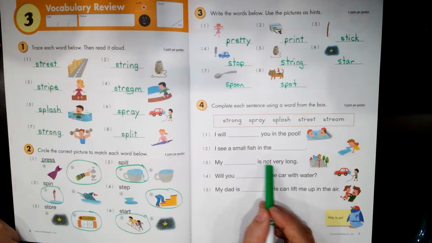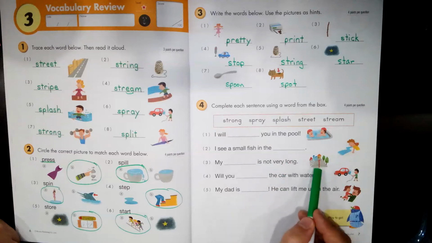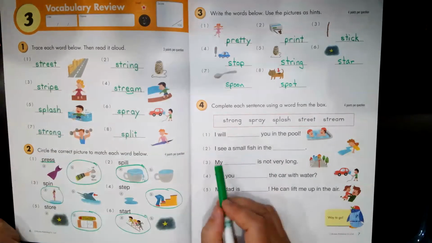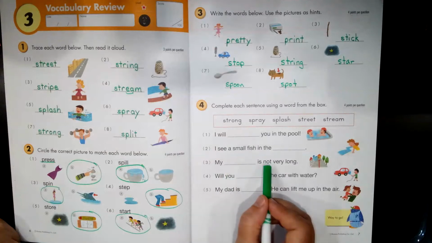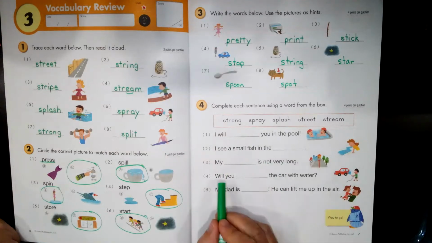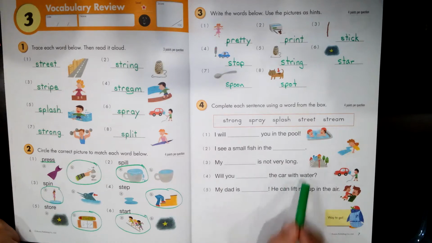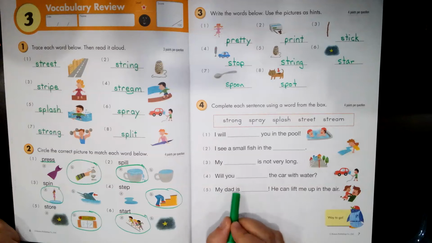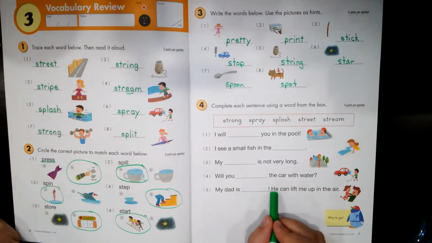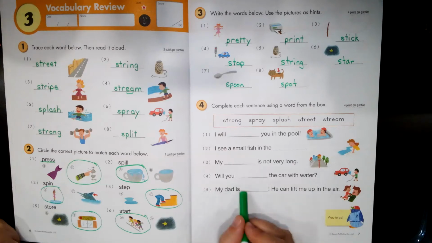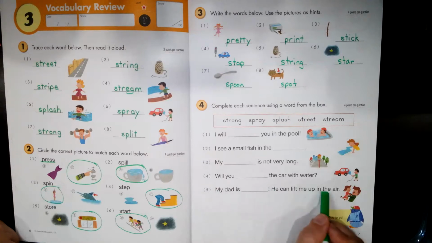My blank is not very long. What is this? Reminds me of that one. My street is not very long. Will you spray the car with water? I remember that picture too. Will you spray the car with water? My dad is blank. He can lift me up in the air. My dad is strong. He can lift me up in the air.